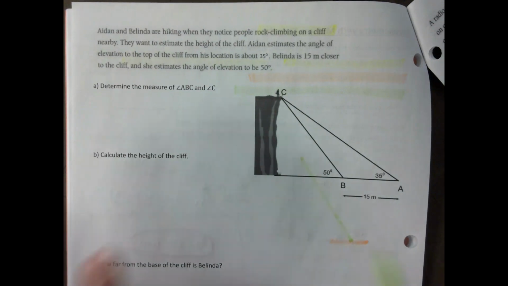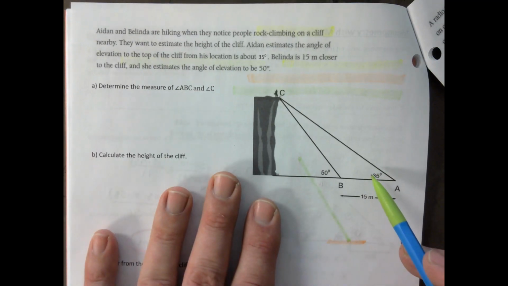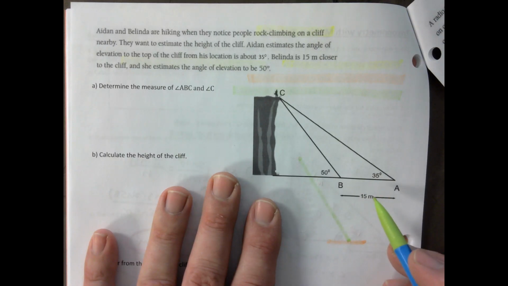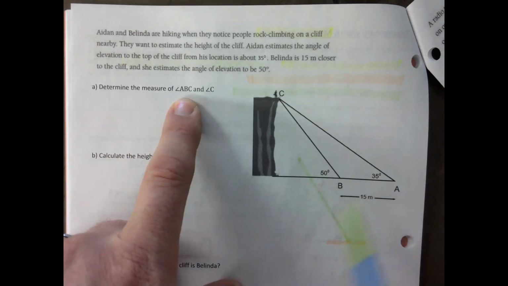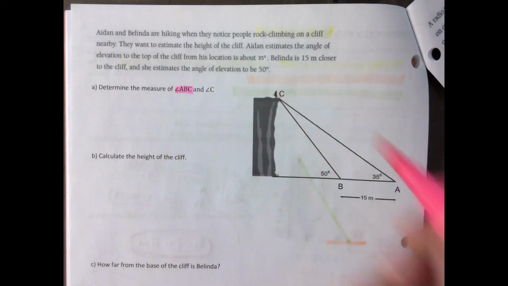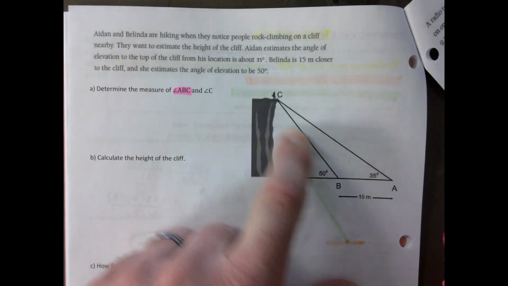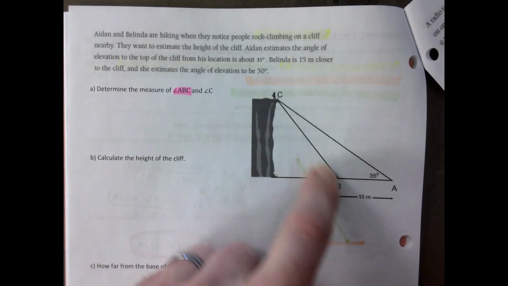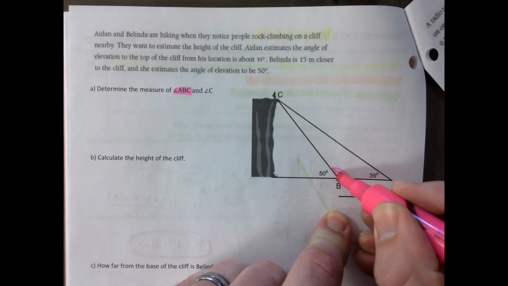Remember, when you have multiple triangles, you want to focus in on the supplementary / complementary scenarios. Okay? So in this case, it guides you through it. So determine the measure of ABC, angle ABC. Where is that? A to B to C, right? So you're traveling those two sides. So those are the ones you're connecting. It's asking for this one in particular.